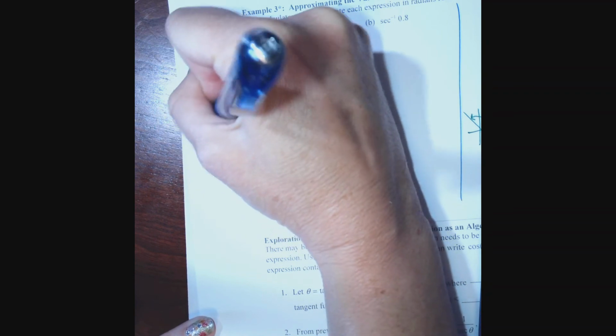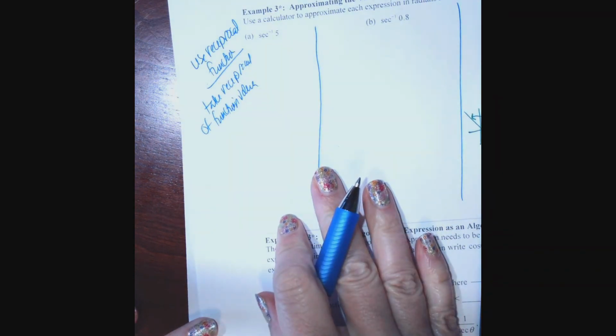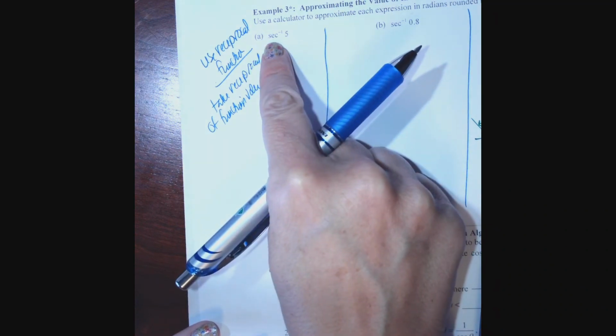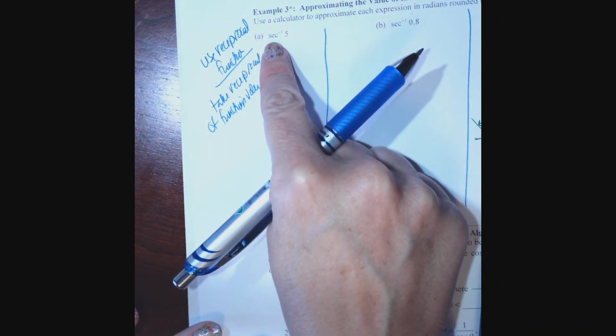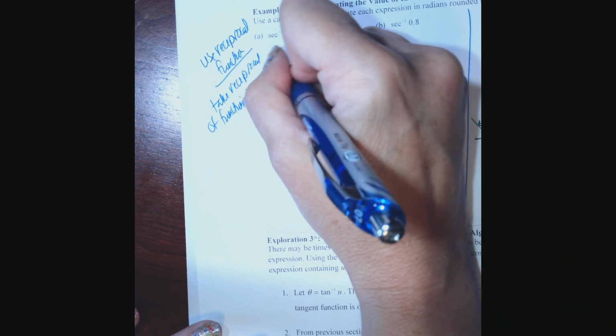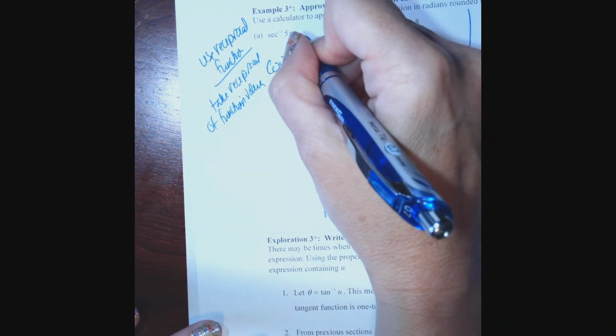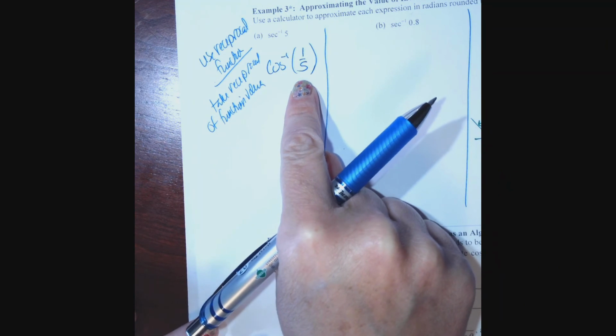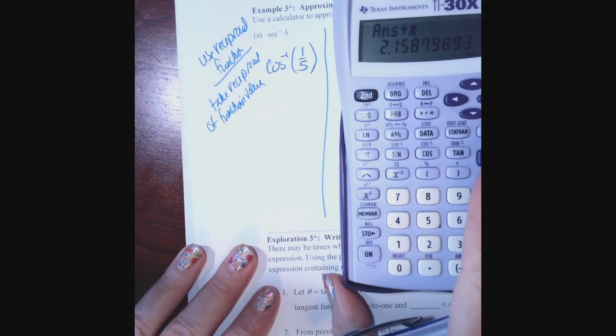So I take the reciprocal of the function value. I'm going to use the reciprocal function, so I take the reciprocal of the function value. The reciprocal of secant is cosine. So I'm going to use cosine inverse of the reciprocal of 5, which is 1/5. And yes, that's a legitimate value for cosine inverse, for my cosine function.